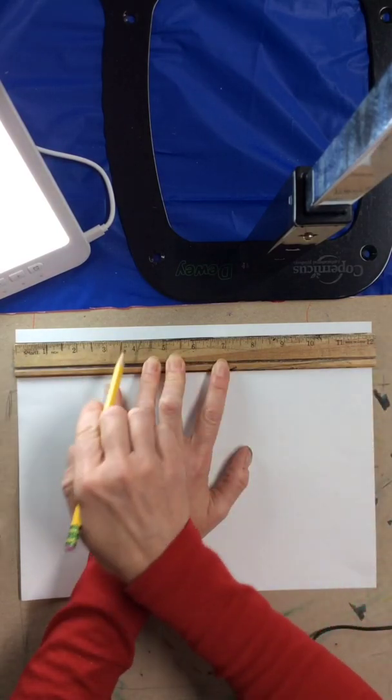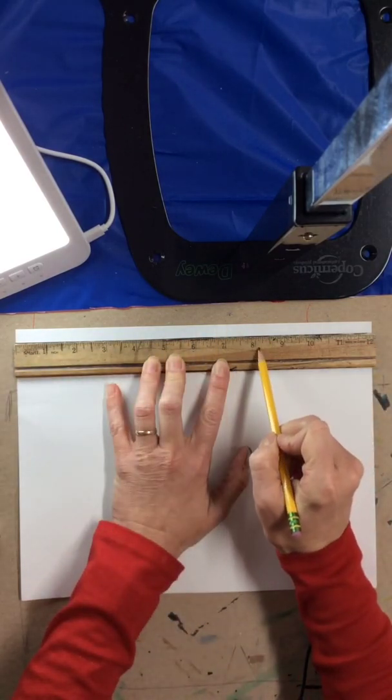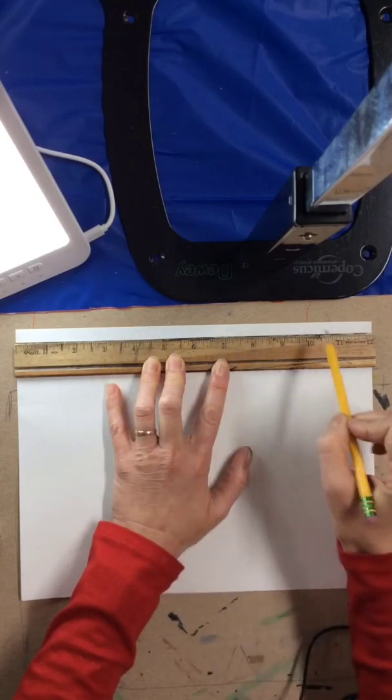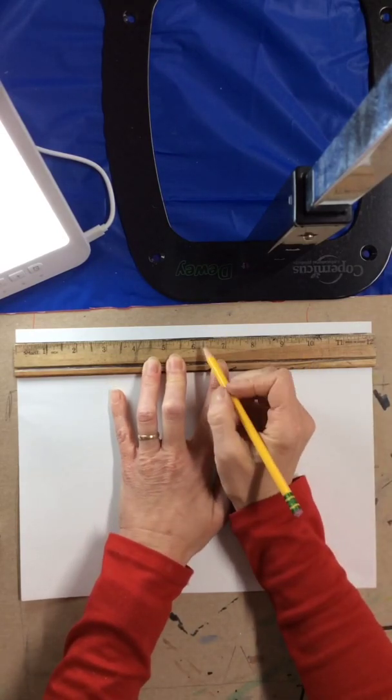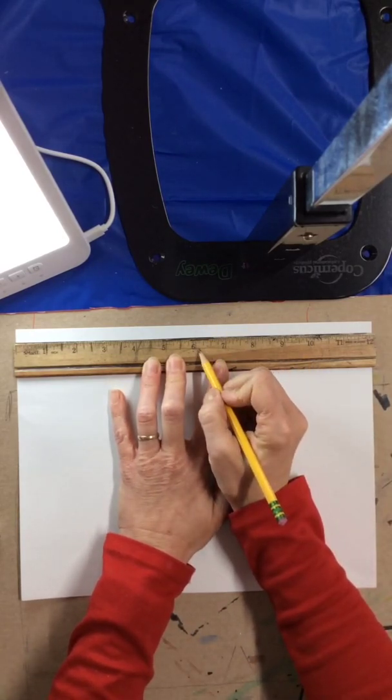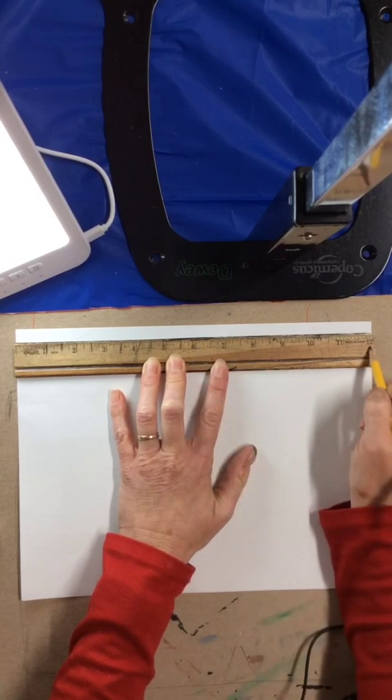Okay, so we need to divide our paper into 3 equal parts, okay, just like I did here. And how we get that is we decide what number we get when we divide 3 into 12.